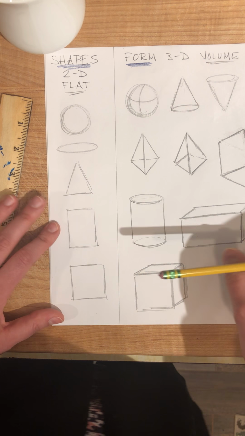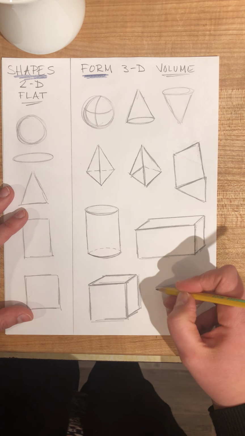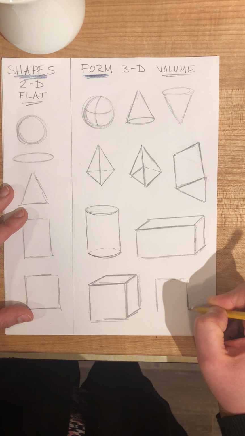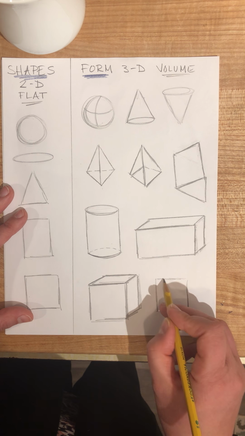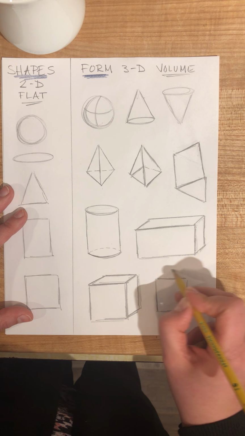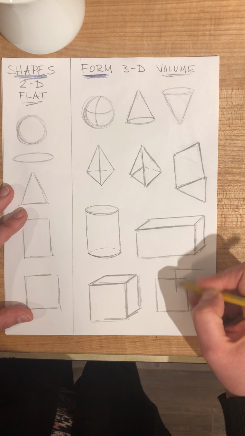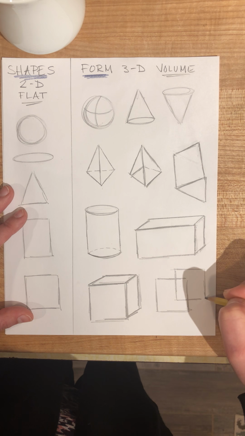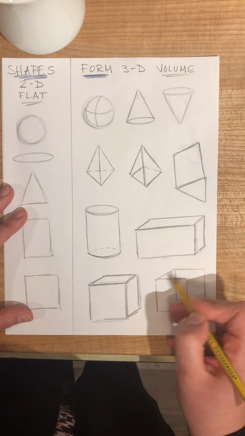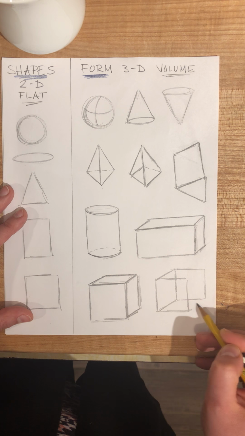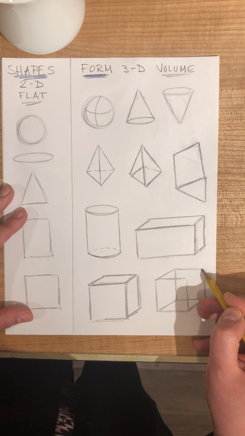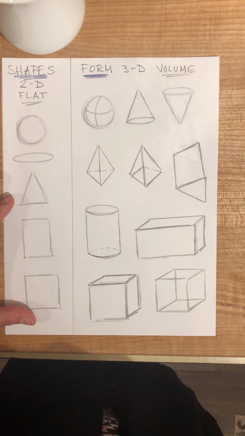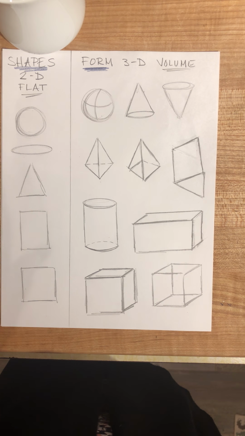Some people like to draw their cube a different way, where they draw two boxes or two squares, and then another one behind. This automatically gives you a see-through cube. And then they like to connect the lines. This is a perfect way of doing it as well. You'll just get a see-through cube. And sometimes that looks fun, sometimes it doesn't. It just depends on what you're looking for.